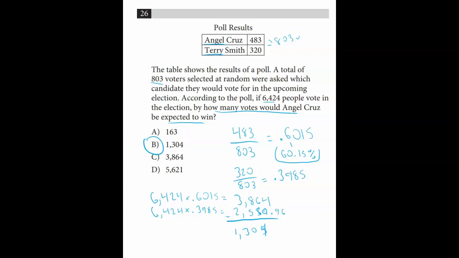And so, yeah, watch out. C is a pretty easy answer to get mixed up, but read carefully because it's by how many votes would Angela Cruz be expected to win, not how many votes she would receive, and that was what answer choice C was. So that's pretty tricky on the SAT part, but that's why B is the correct answer for 26.